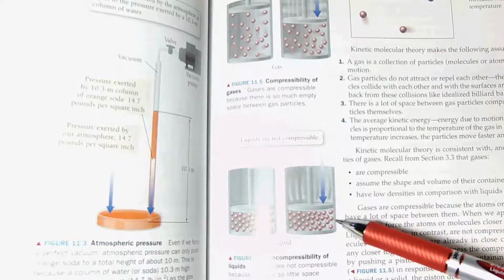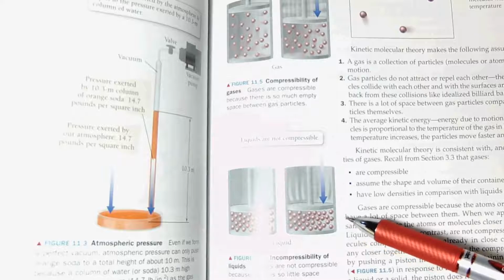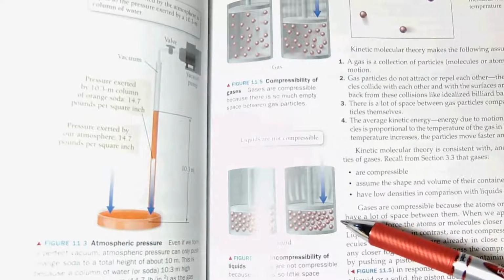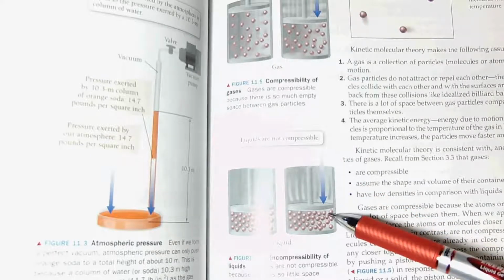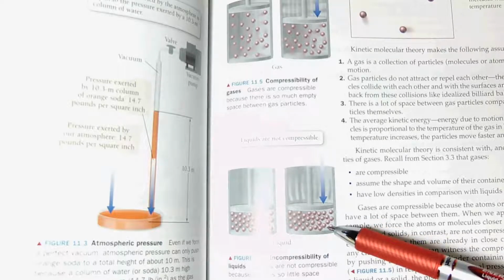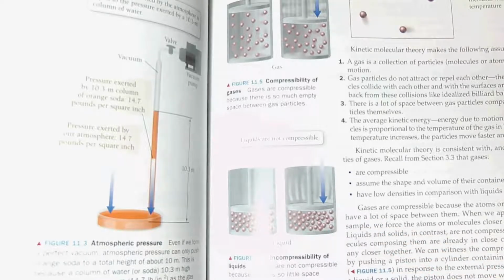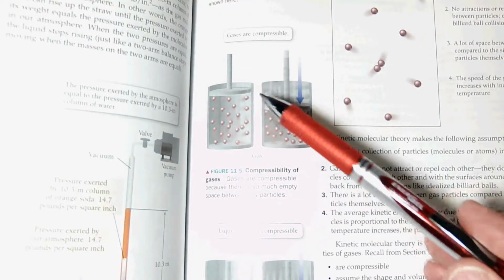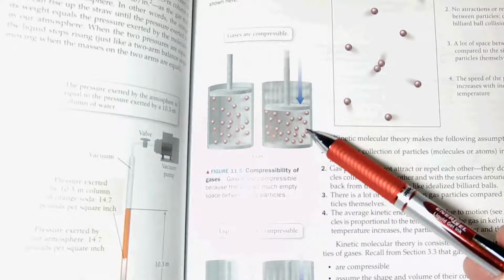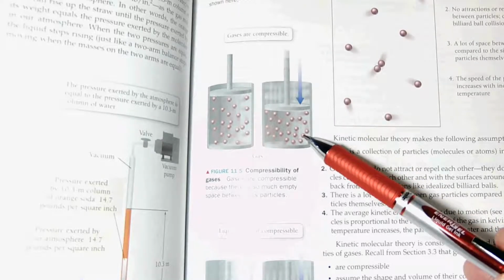Eventually, you could probably rupture the side of the cylinder, blow the cylinder out, but will just applying pressure make the liquid smaller? Will it shrink down the volume? Nope, not at all. Liquids are not compressible. Solids are not compressible. Gases, on the other hand, are highly compressible. You apply pressure, and that gas takes up smaller and smaller spaces. The gas compresses.